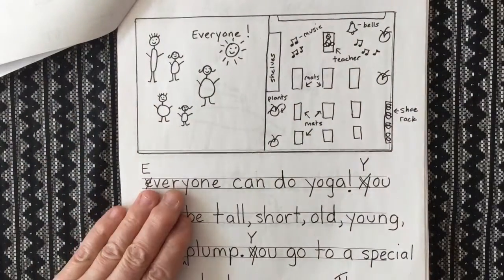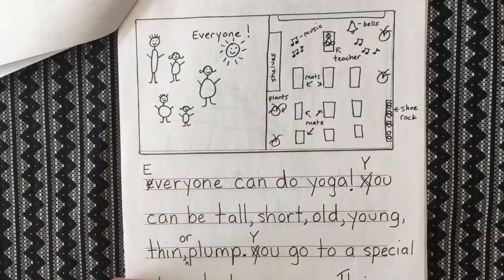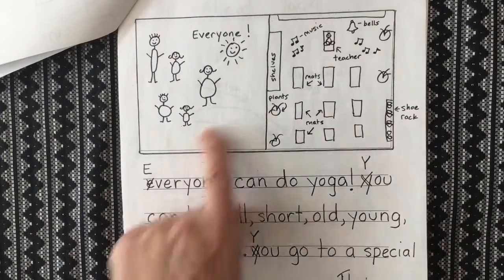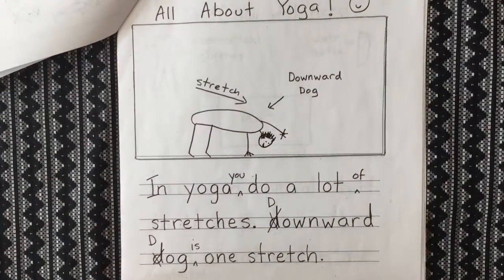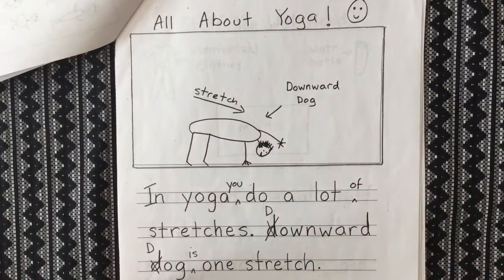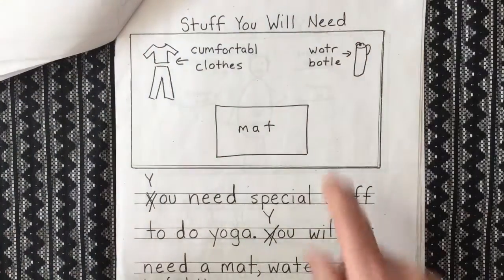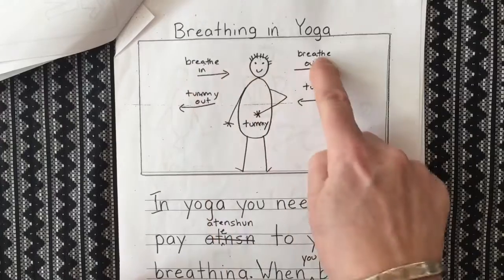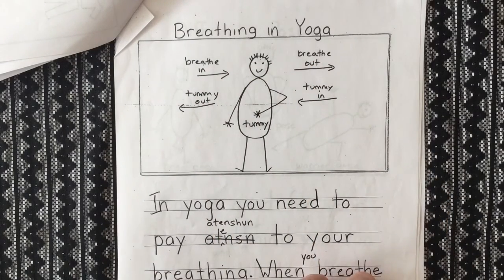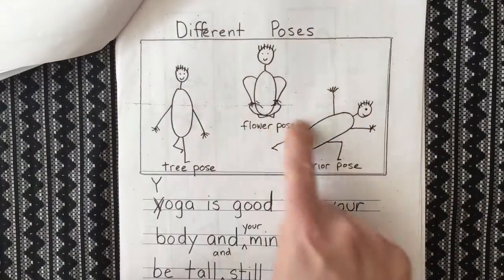Then I have the pages, the main body of my book. This page is about how everyone can do it and where you go to do it. This is more all about yoga. This is about stuff you will need. This is about breathing in yoga.